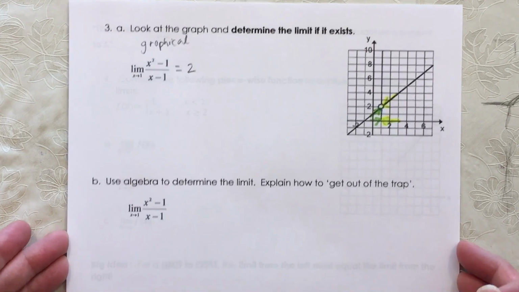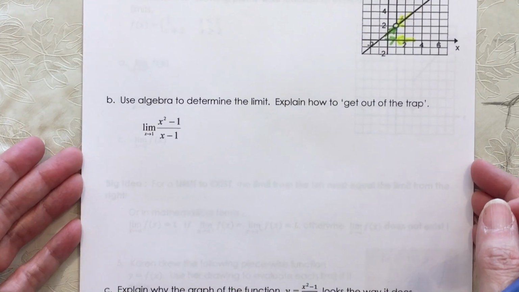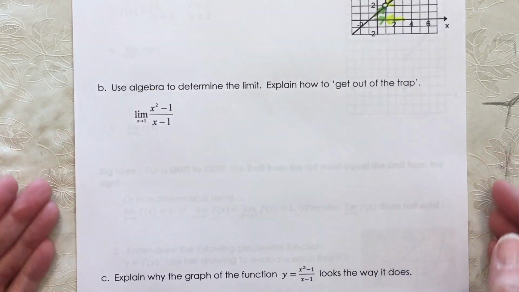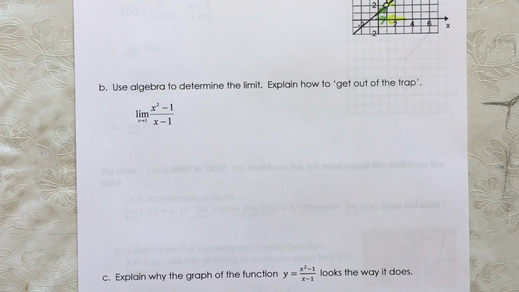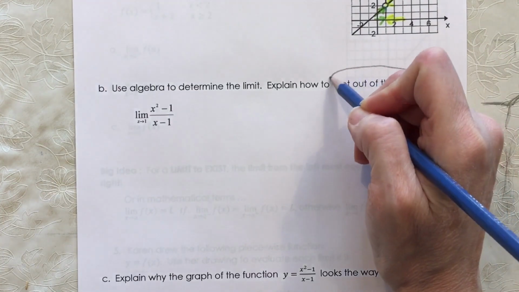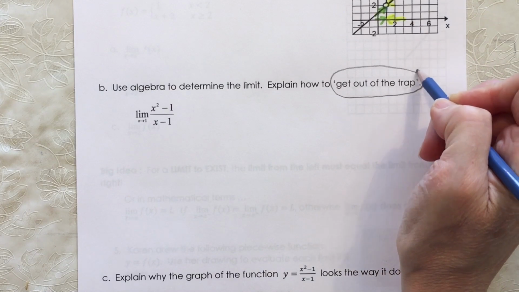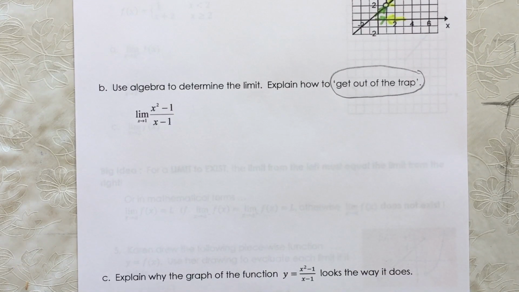So now we're going to use algebra to determine the limit. And then I've written, explain how to get out of the trap. So this is going to be an important concept as we move forward with limits. In the second part of this first chapter of calculus, we're just going to be focusing mainly on limits, and getting out of the trap is going to be a big, huge thing.